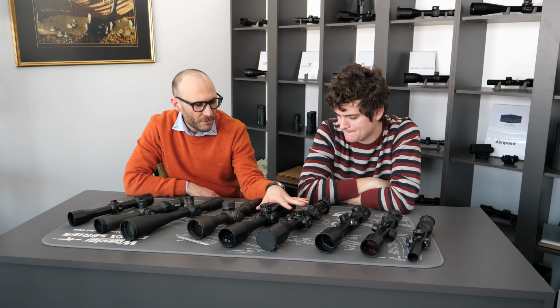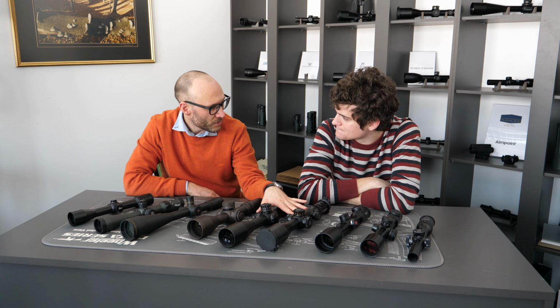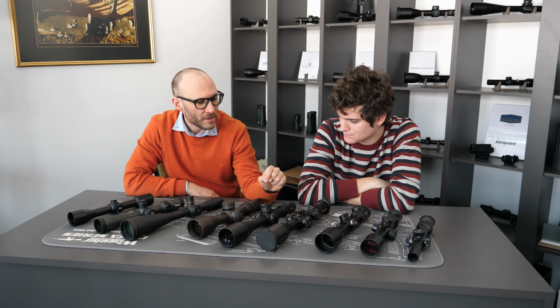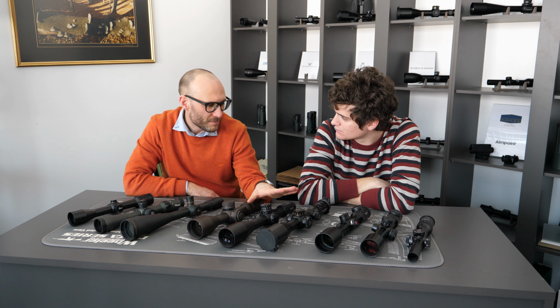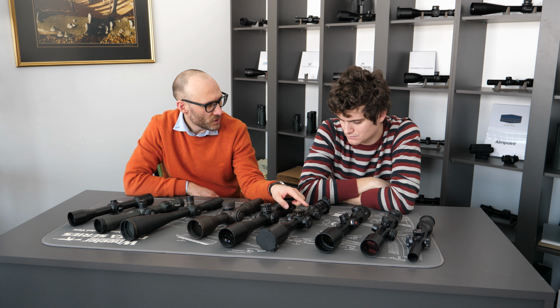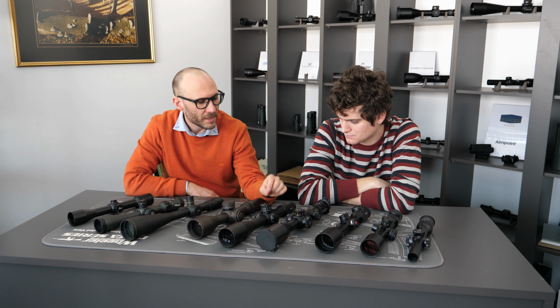There are a couple of examples where a tactical scope also has a multi-turn turret with a more advanced turn indicator, usually visual, but there are only a few of them. If I name one, the Schmidt and Bender 12-52 has a multi-turn tactical turret with a turn indicator with numbers.